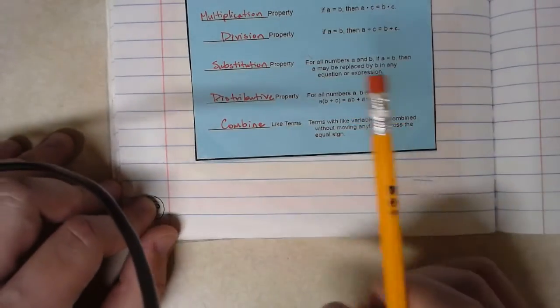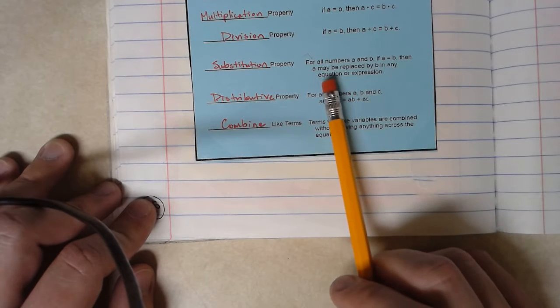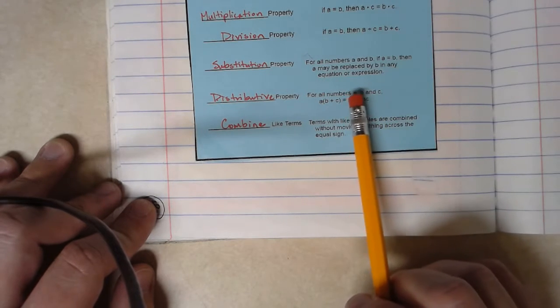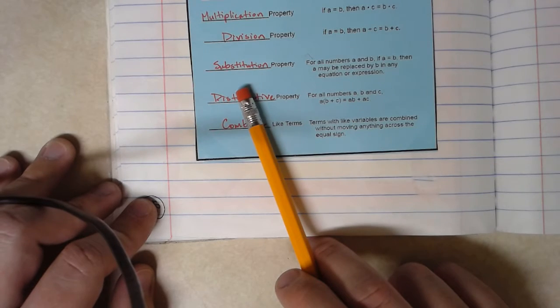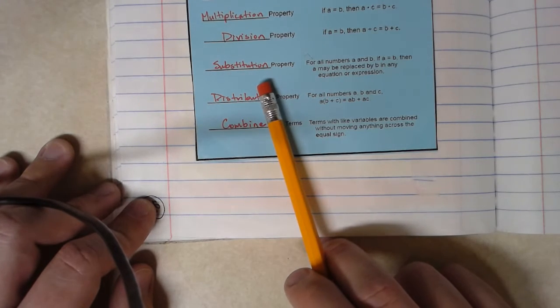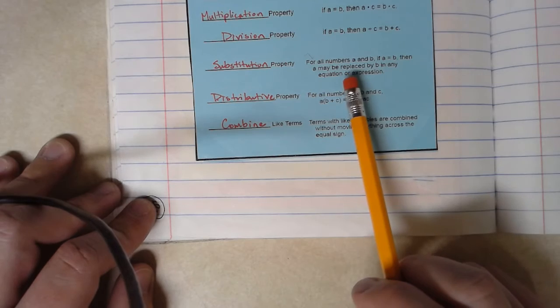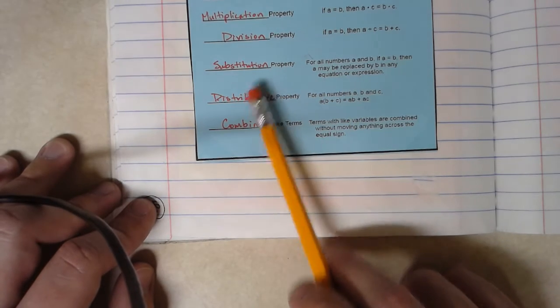Okay, then we got three more. Substitution property. For all numbers A and B, if A equals B, then A may be replaced by B in any equation or expression. And you see the substitution property pop up a whole lot in algebra whenever you are solving multi-step equations, like if you had 2x plus 7 equals 3. Then you moved your stuff around, you would eventually find that x is equal to negative 2. So then you could take that x equals negative 2 and plug it back in. And that's where substitution property comes in.